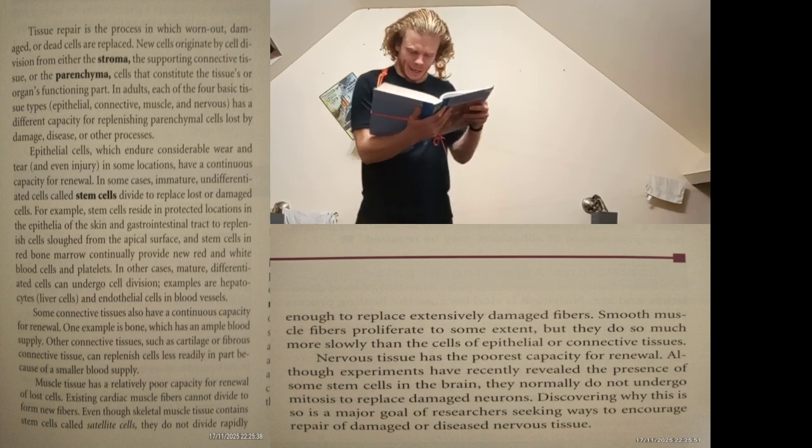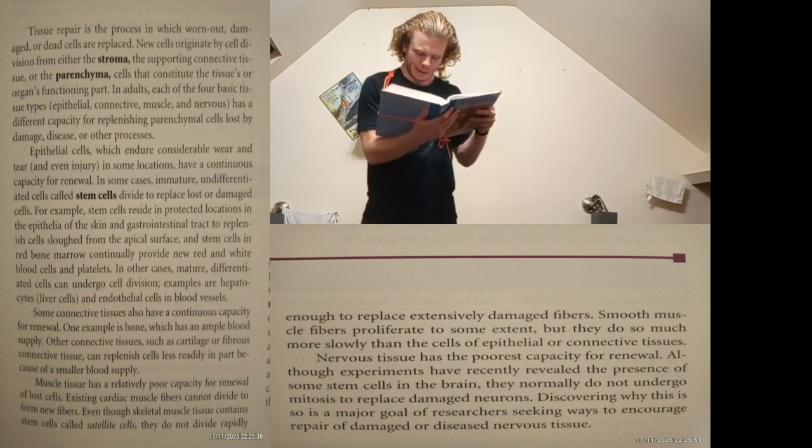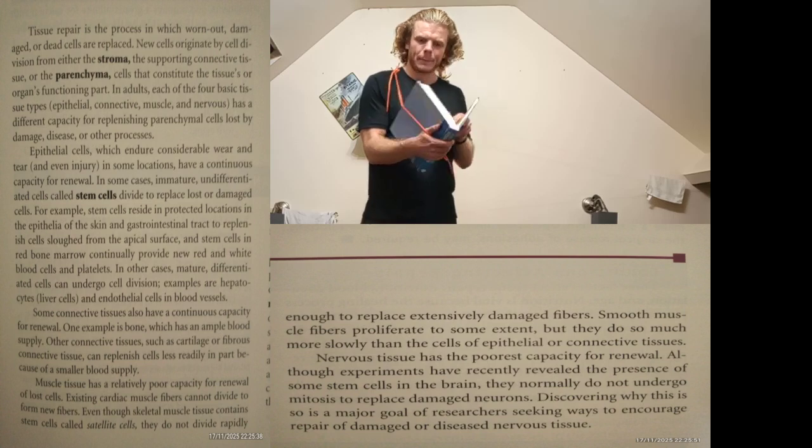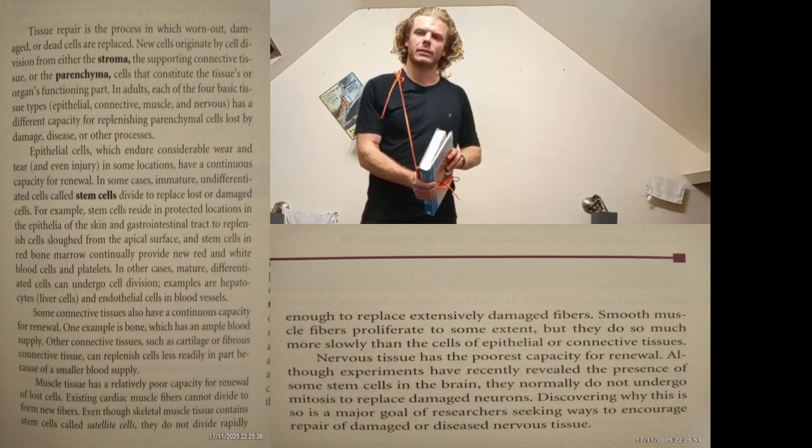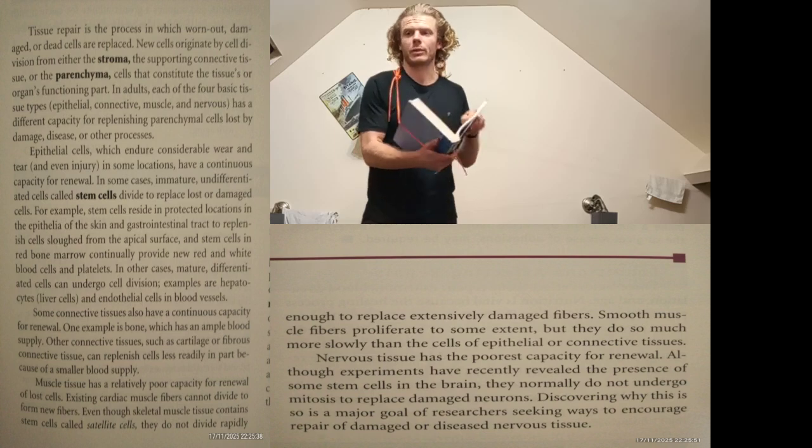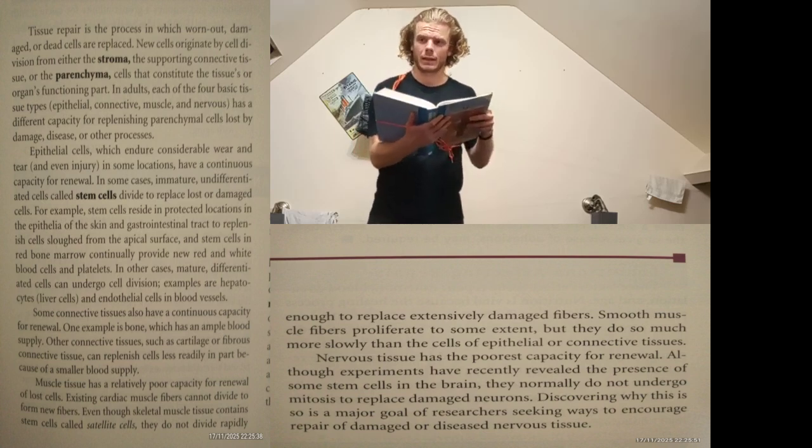Muscle tissue has a relatively poor capacity for renewal of lost cells. I think that is interesting because muscles are so often injured. And I don't think muscle injuries are taken as seriously as bone injuries, by far not. Maybe it is because the function is actually a bit big now.